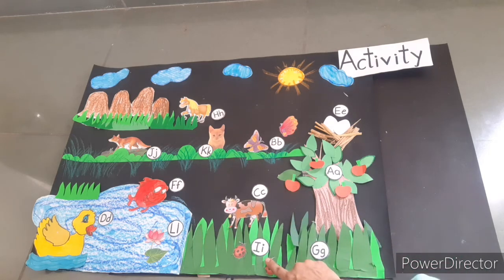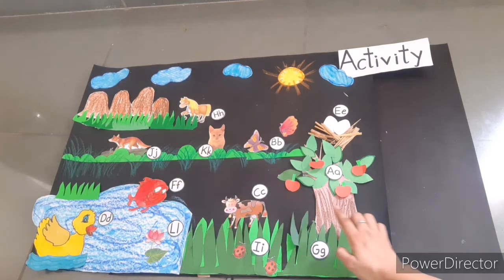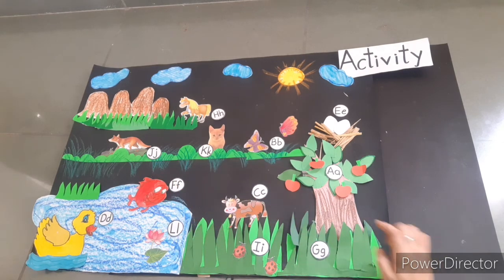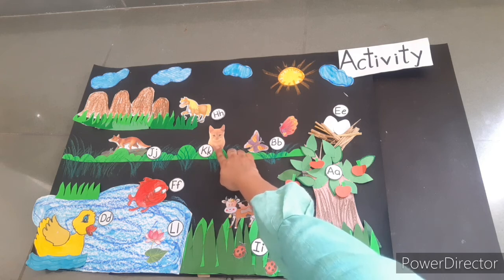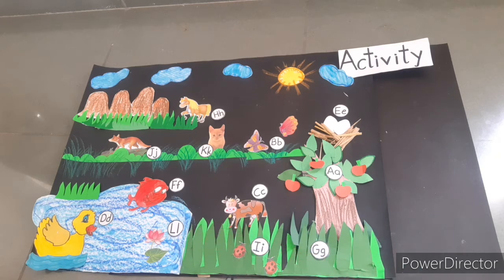I for insects. J for jackal. K for kitten. L for lotus. Children, I hope you enjoyed this activity. You can do it at your home with the help of your parent.